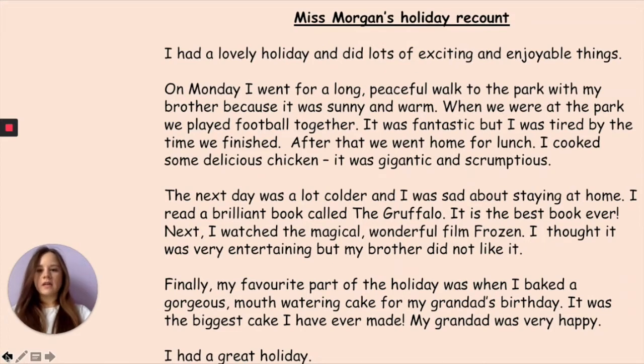I read a brilliant book called The Gruffalo. It is the best book ever. Next, I watched the magical, wonderful film Frozen. I thought it was very entertaining, but my brother did not like it. Finally, my favourite part of the holiday was when I baked a gorgeous mouth-watering cake for my granddad's birthday. It was the biggest cake I have ever made. My granddad was very happy. I had a great holiday.